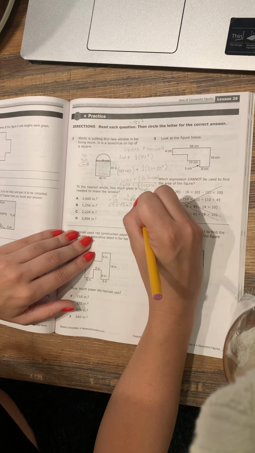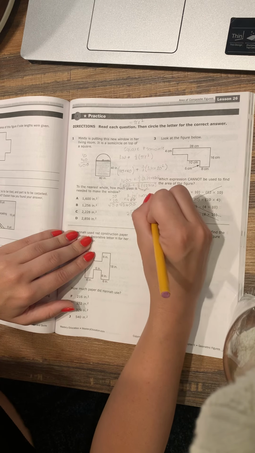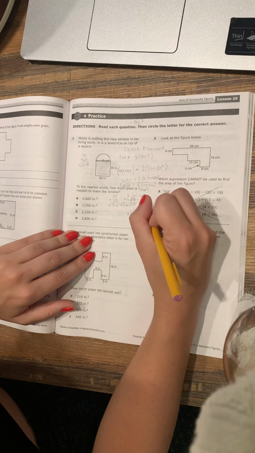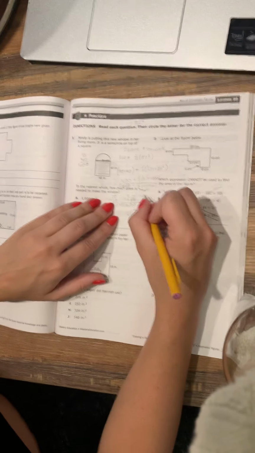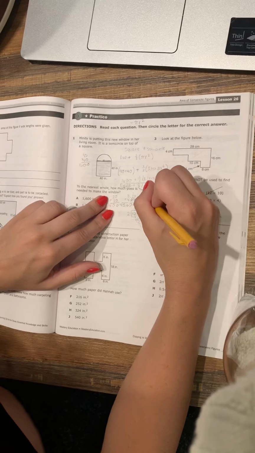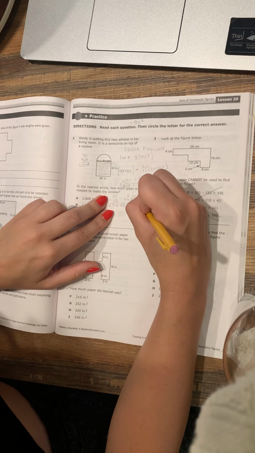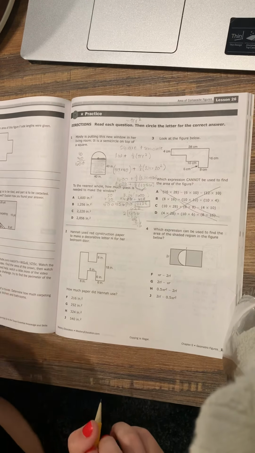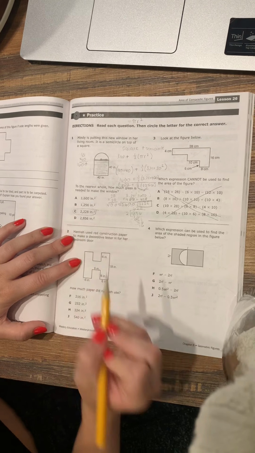So now I have 1,600. I know my work's kind of getting lost, but I have my 1,600 from my square. That's my square. Plus I have 628 for my semicircle. I found the area of both, and now I'm adding them together. So I have an answer of 2,228 inches, which is answer choice C.